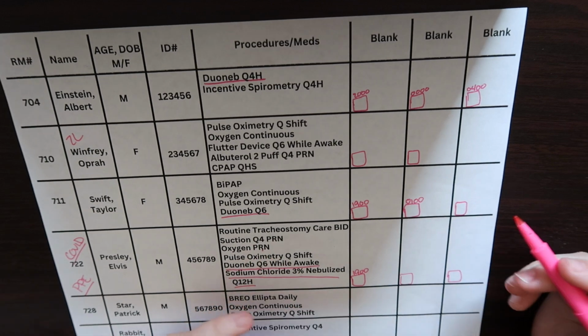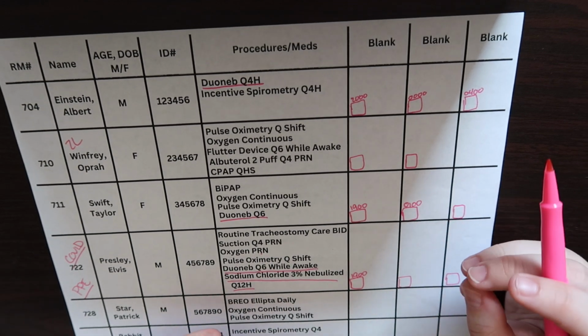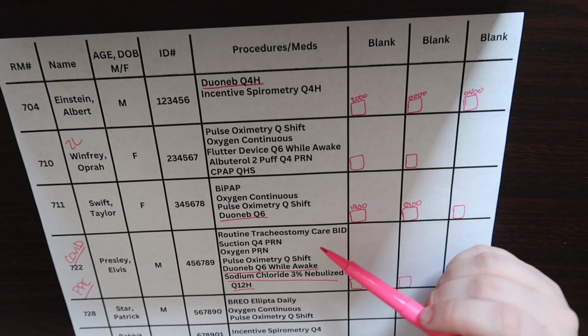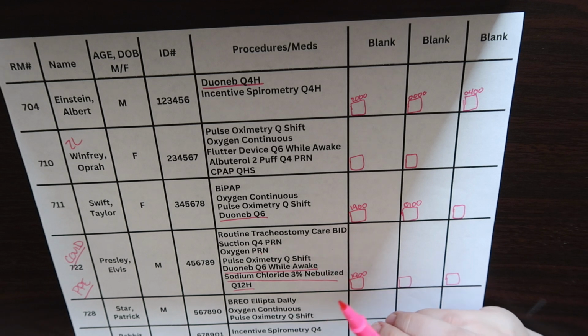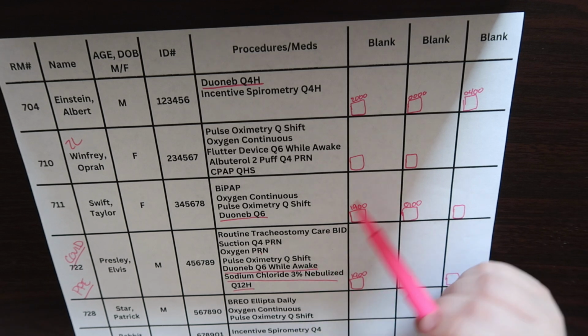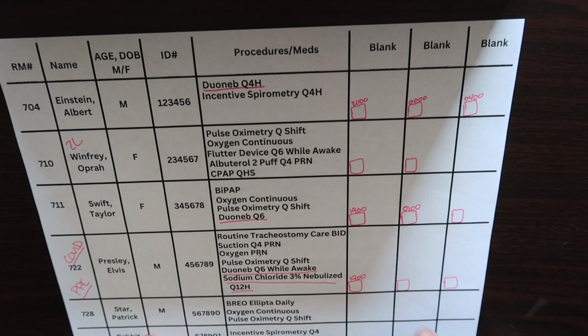And just because it's good practice, at least in my opinion as an RT, even though we don't do trach care, I will check on their inner cannula and their ties and everything while I'm in there. But if any care needs to be done, like cleaning and maintenance, the nurses do that. I will go see Elvis all 3 rounds.